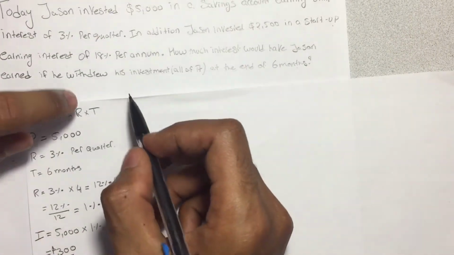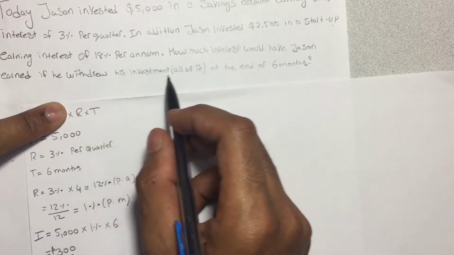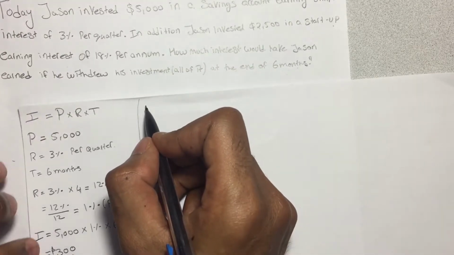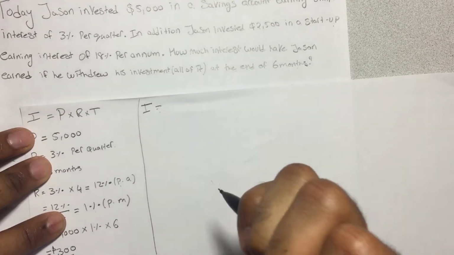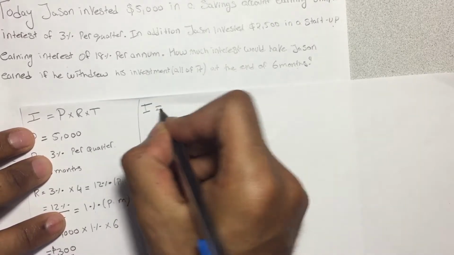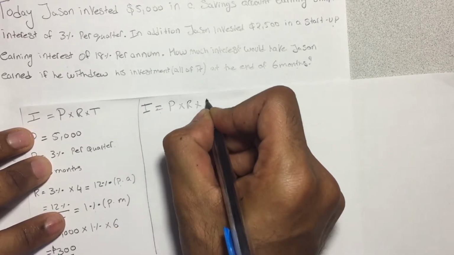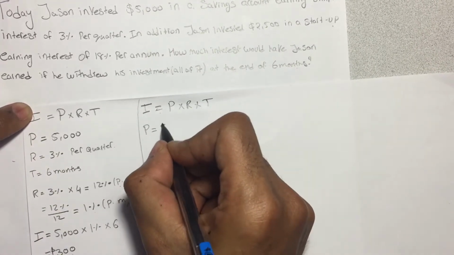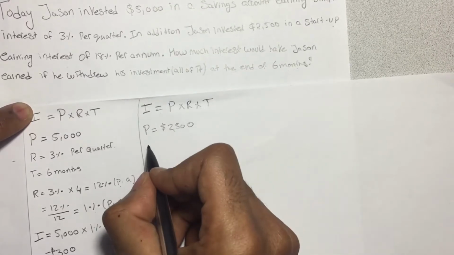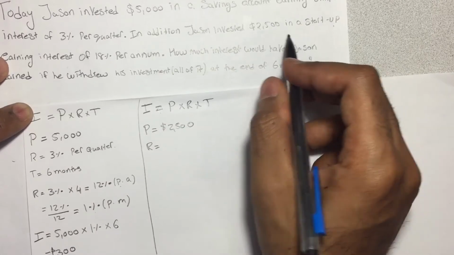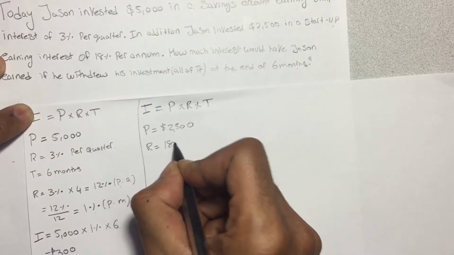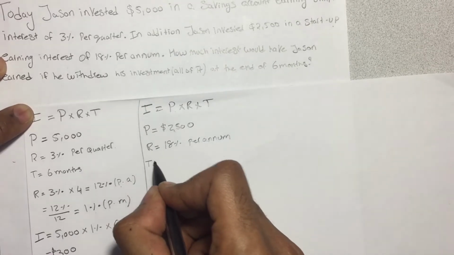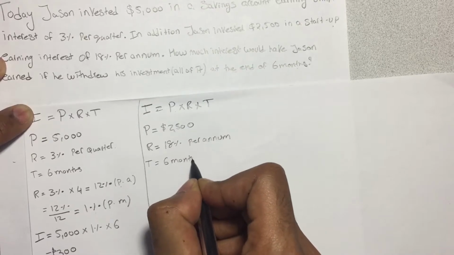Now let's look at his second investment because they're asking how much he would have at the end of his total investments. So it's the same formula again. Interest is equal to principal times rate times time. So his principal amount in this situation is $2,500. His rate is 18% per annum. And the time period is 6 months.